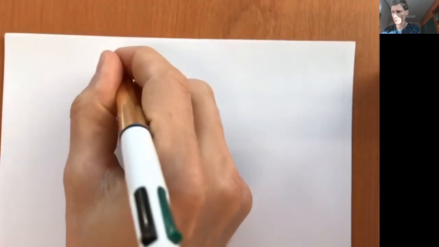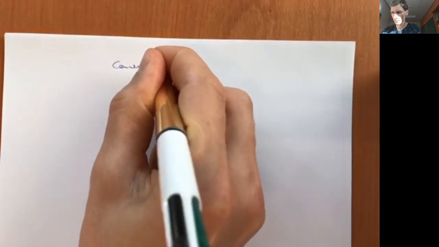Let me take a new sheet of paper. Okay, so convergence. So I'm going to write down the definition, and then I'm going to try to explain to you what this definition means. Okay. So the definition is the following. It uses quantifiers, several quantifiers in fact.